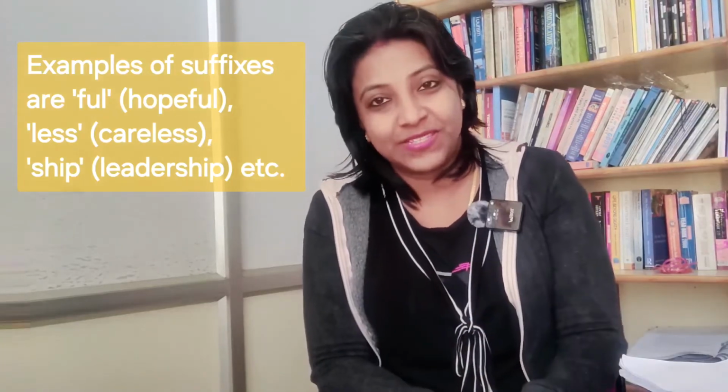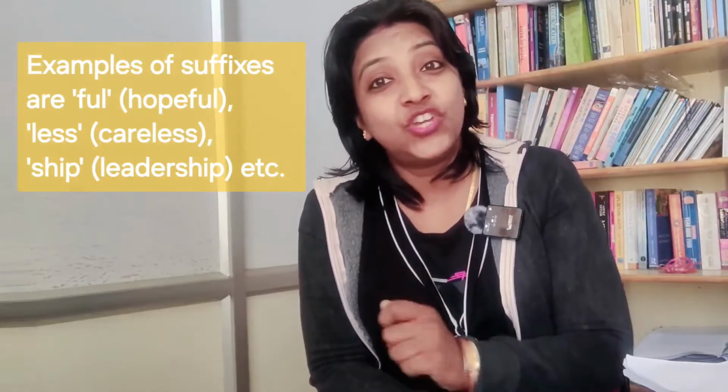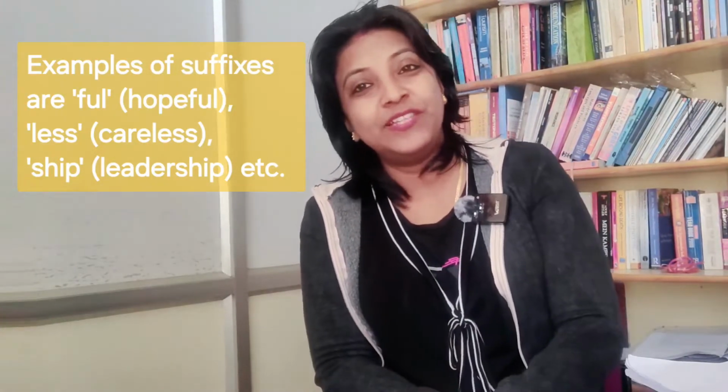We form new words. Now another example of a suffix could be ship, S-H-I-P, ship, which means a state or condition of something. For example, leadership, friendship. So these are all examples of suffixes in the English language. So do you remember, when you add either a prefix or a suffix to an existing word, to the root word, then you form a new word. And this process is known as derivation.